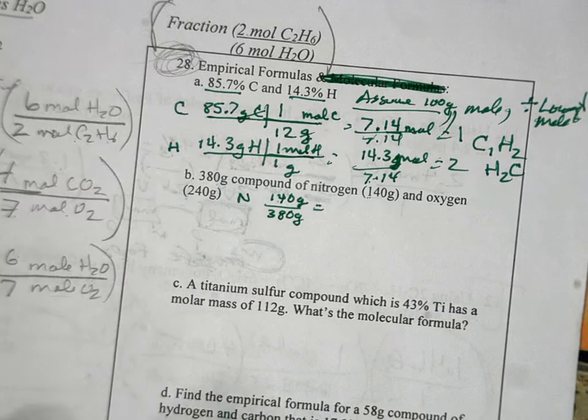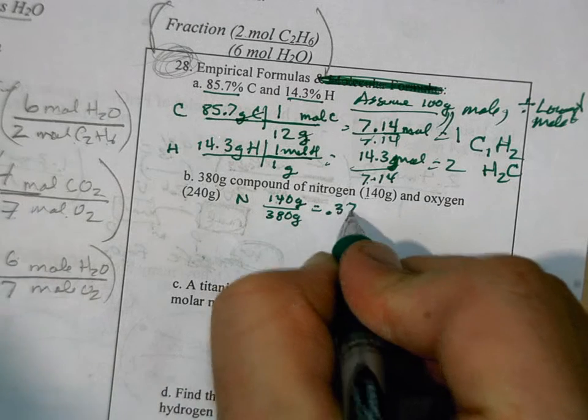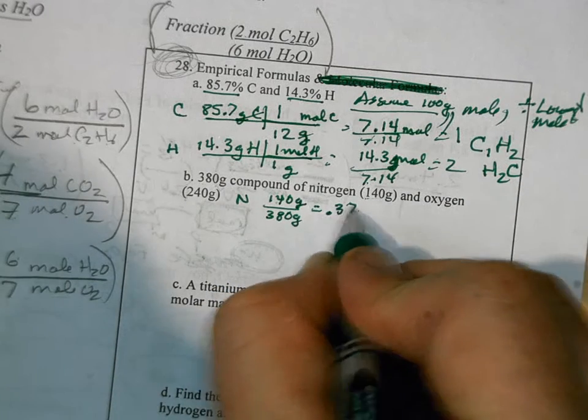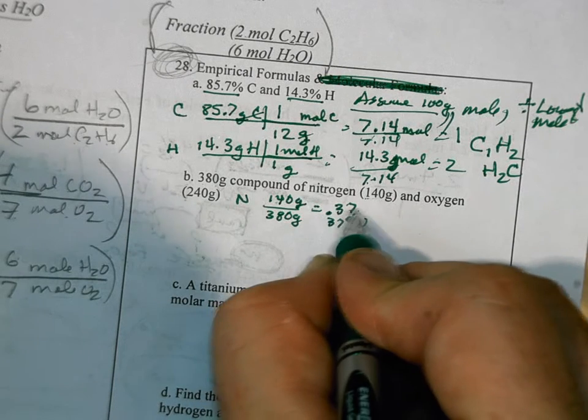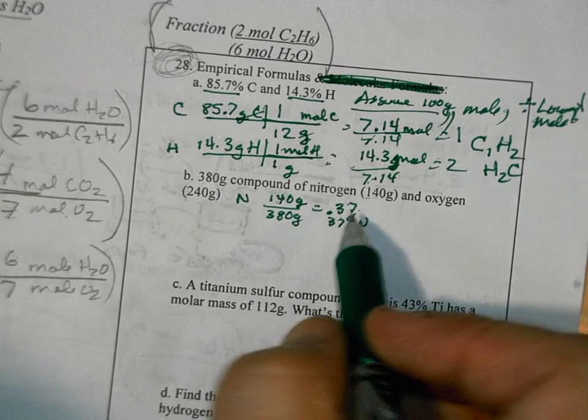We do the math and we end up with 0.37, and that turns out to be 37% nitrogen, because we just convert the decimal into a percent.